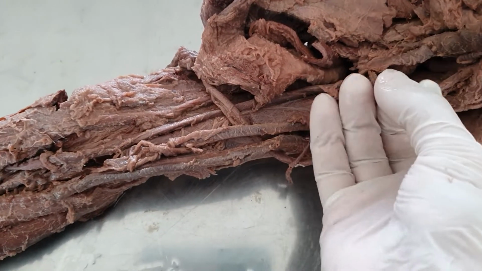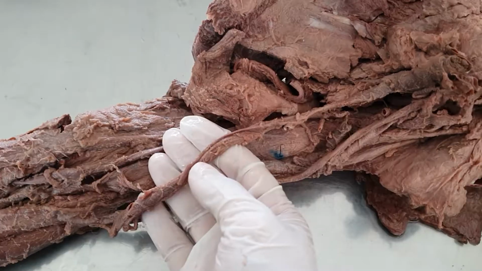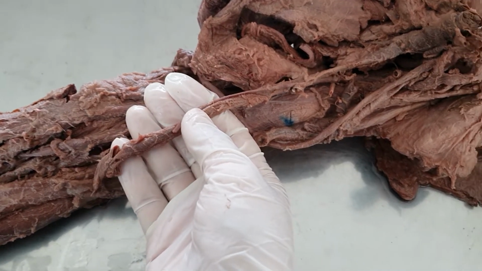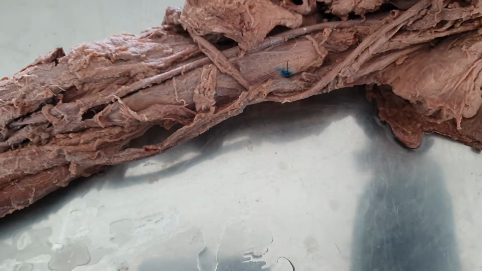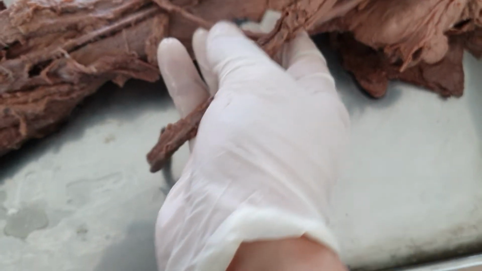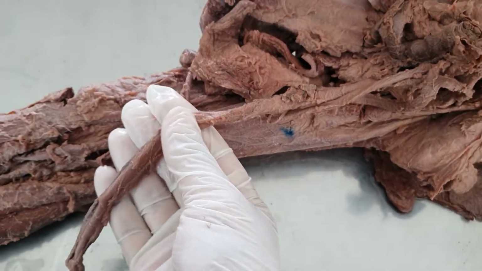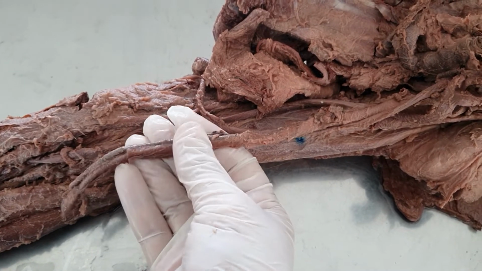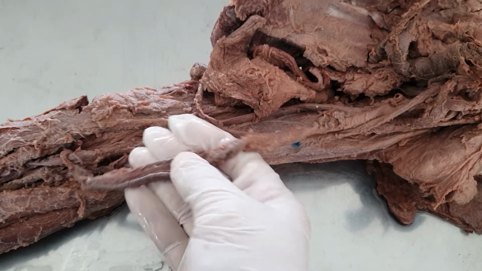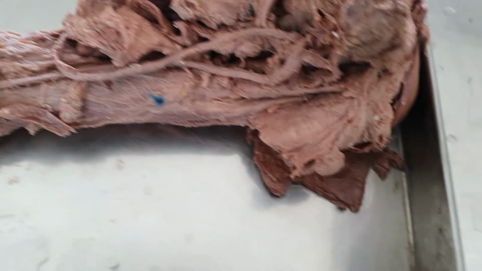So this is the brachial vein after it crosses the inferior margin of the teres major, and this over here is the axillary artery, and we can see the venae comitantes around it as well, and they are also thrombosed in this specimen.